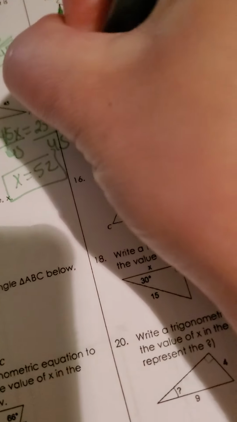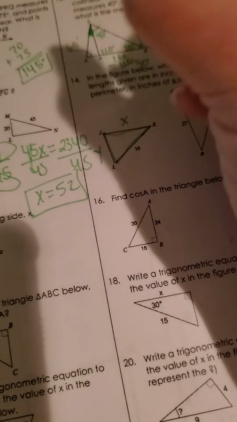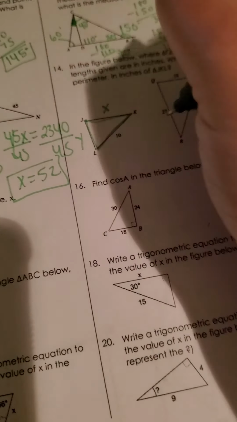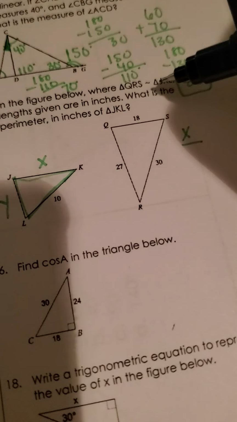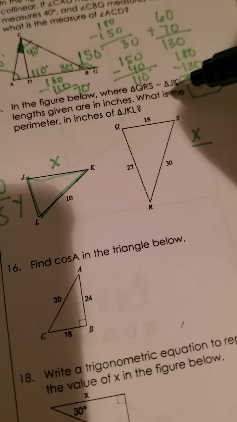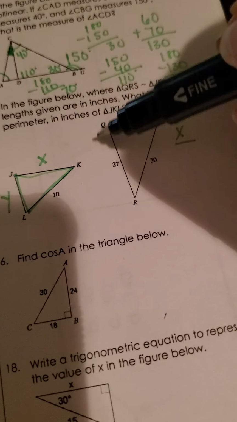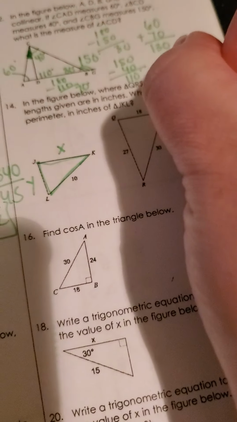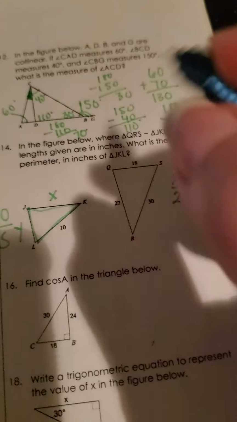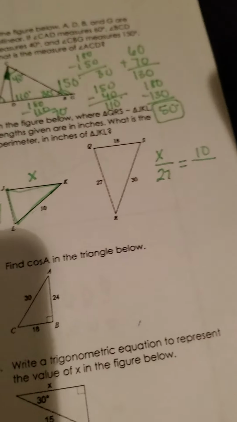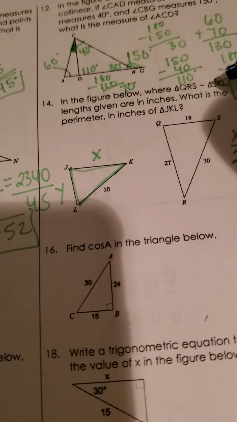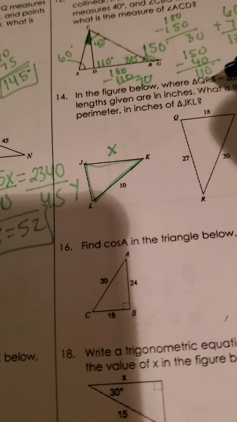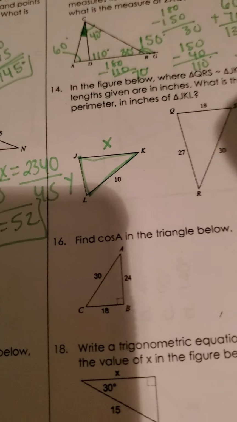So I'm going to put an X and a Y. So I'm going to start with JK, X. So X over. I'm going to come back up here and look. JK is in the same place as QR. And I'm looking here. QR is 27 equals LK, which is 10. And I'm just using that one because that's the one that I know. I go back up here. Where am I? LK is in the same place as RS, which is 30.